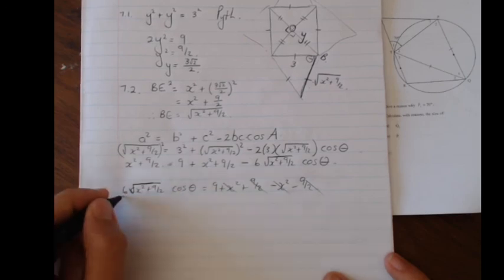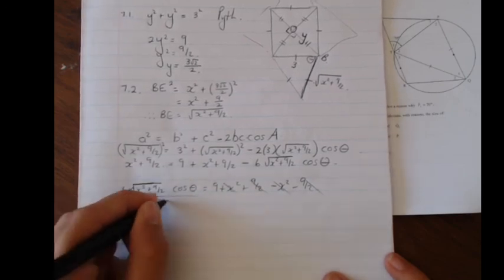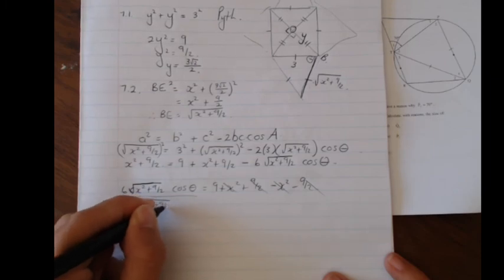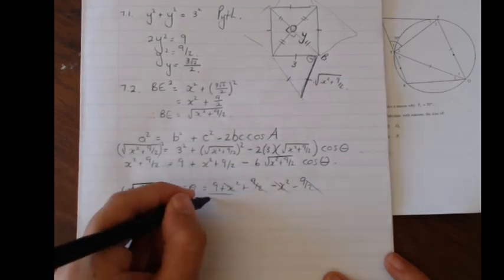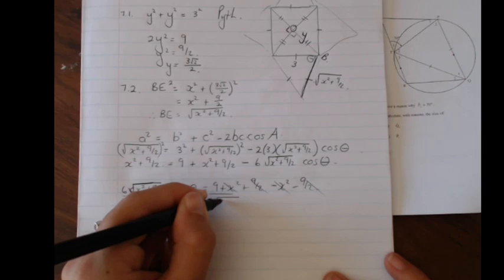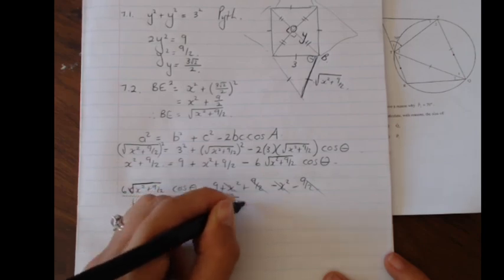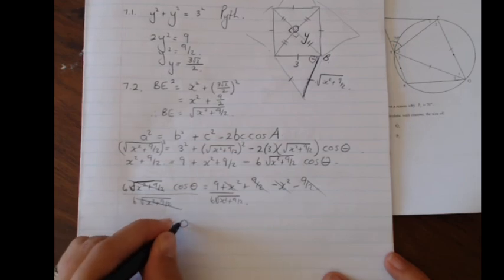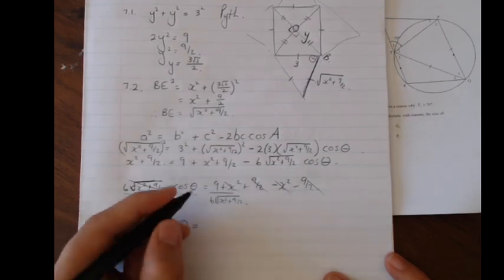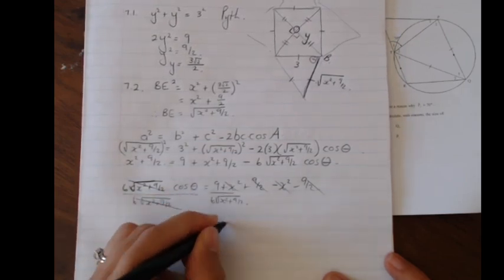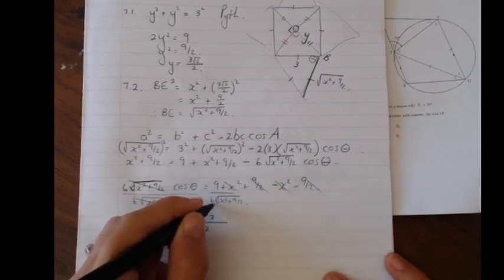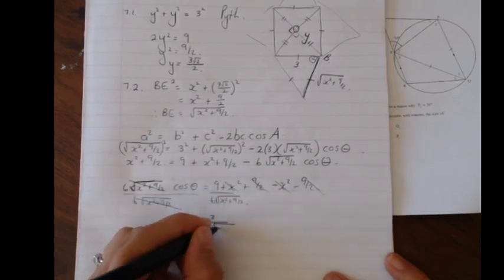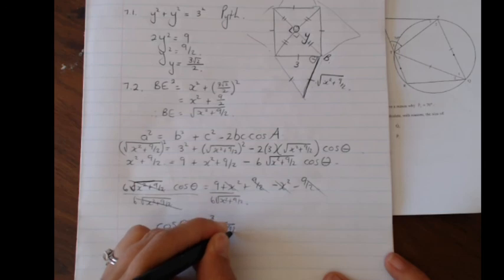Let's divide now by 6 root x squared plus 9 over 2, on both sides like that, and I have cos theta alone. Cos theta is 9 over 6, which is going to be 3 over 2. If I divide by 3, it's 3 over 2 root x squared plus 9 over 2. And that is what I want to come to.